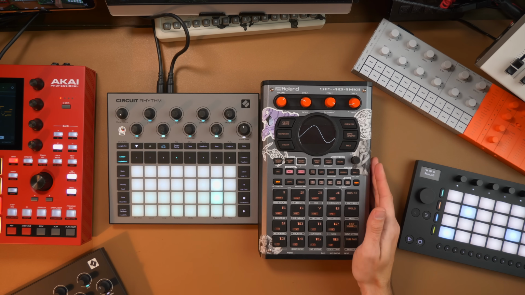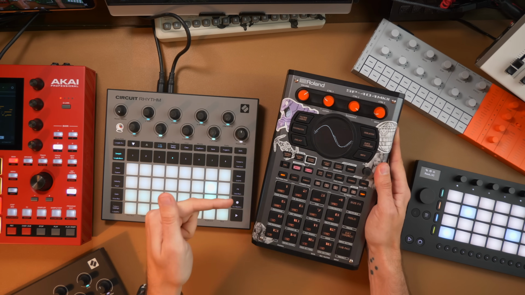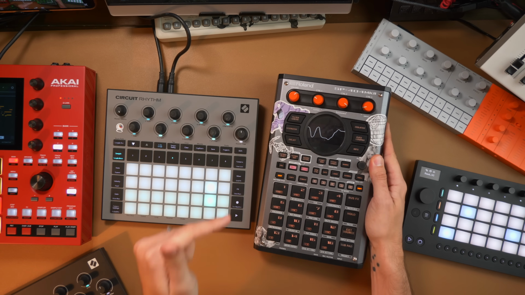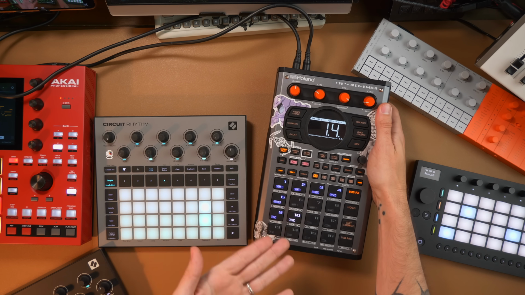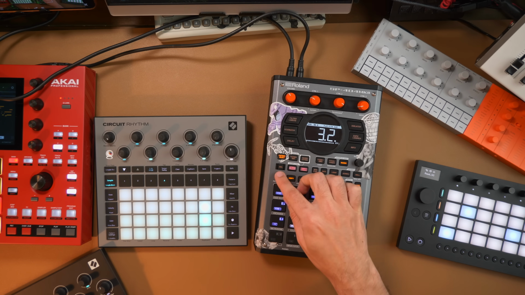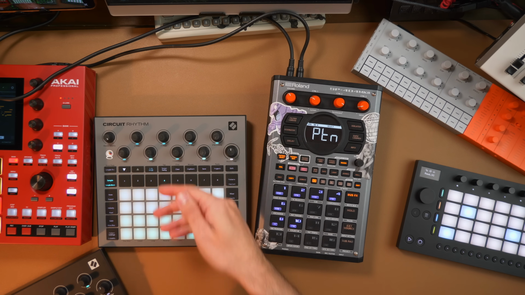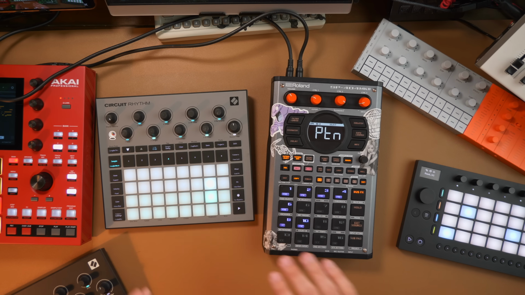The SP-404, on the other hand, this is a very deep device with a lot of other use cases besides just purely being a Groovebox. Like I said, it's a sampler first and foremost. But it does also have a pattern mode, which is how I was able to craft this track. But I can tell you from experience that it's not nearly that same fast workflow as I just demonstrated on the Circuit Rhythm.